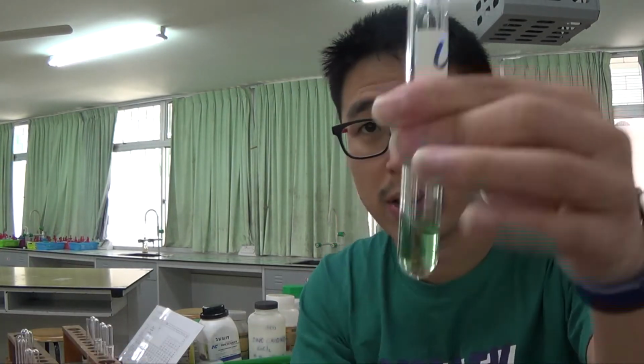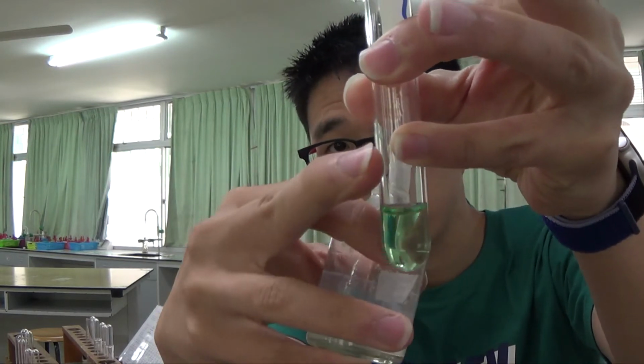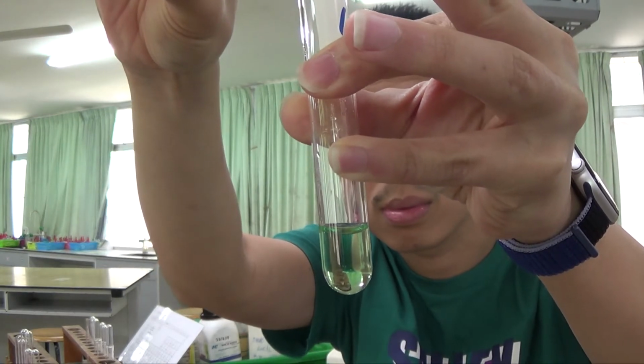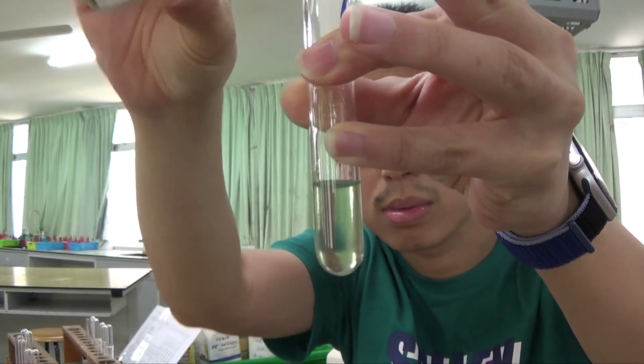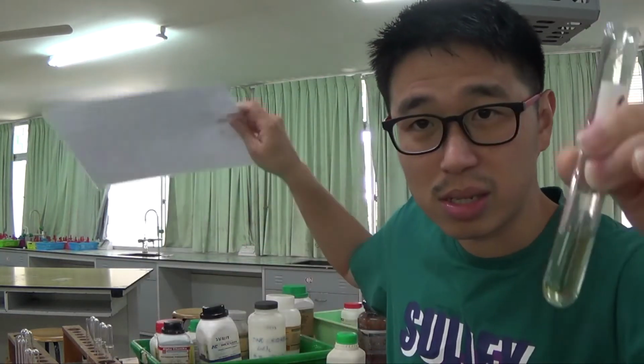I'm slowly running out of solution actually. I should use the dropper, but I roughly know this is the solution I have. I should add an equal amount, around my finger length there. Oh no, it is not very clear at all. I think it's because my solution is very dilute, but I don't know if you can see it or not.